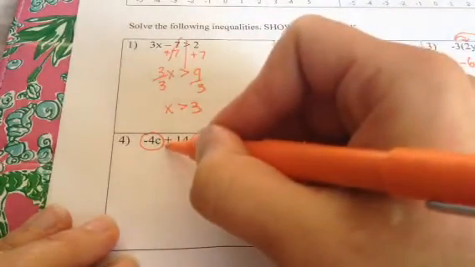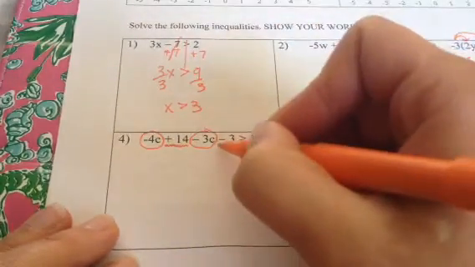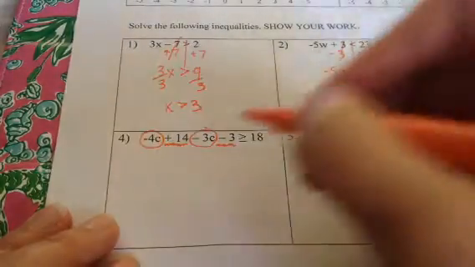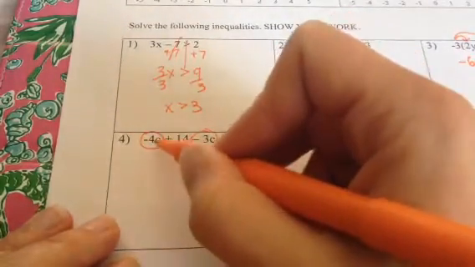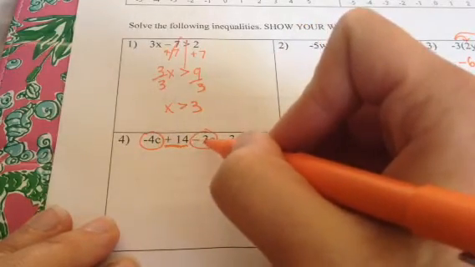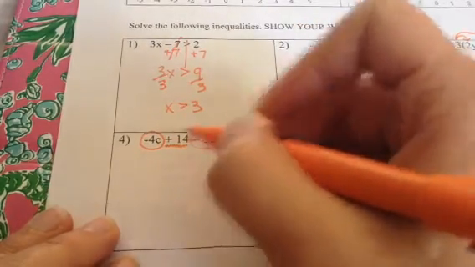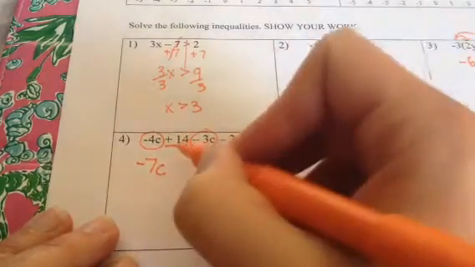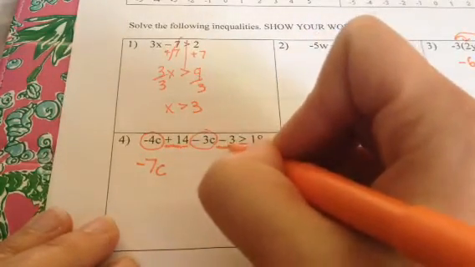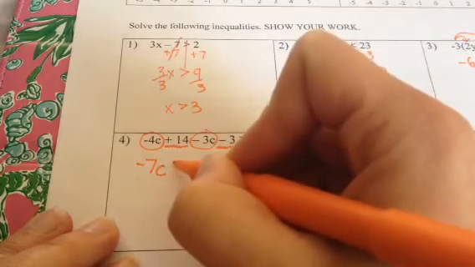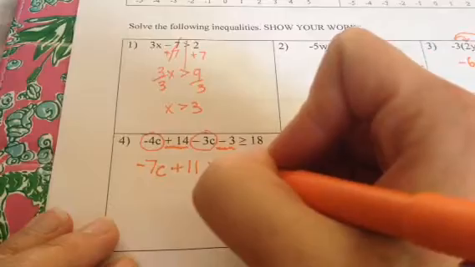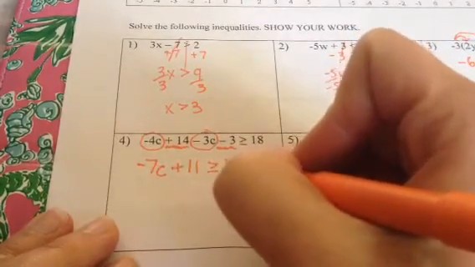Then we have a positive 14 and a minus or negative 3. So we'll combine these two terms first. So negative 4c plus negative 3c is negative 7c. Then we have 14 minus 3, which is just 11, positive 11. And that is all going to be greater than or equal to 18.